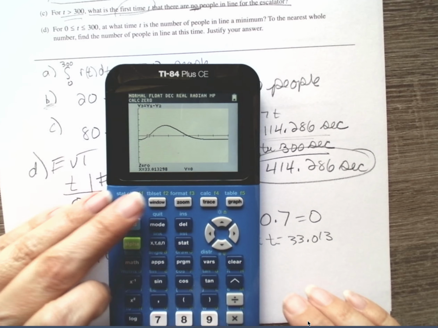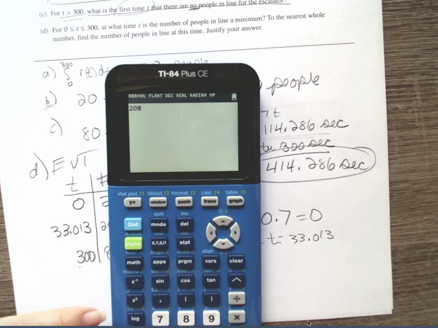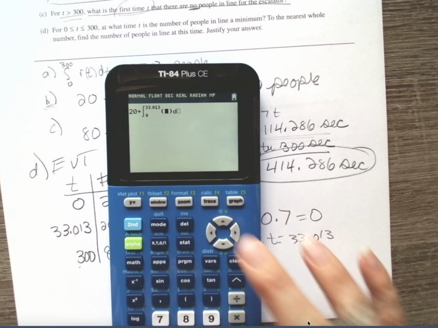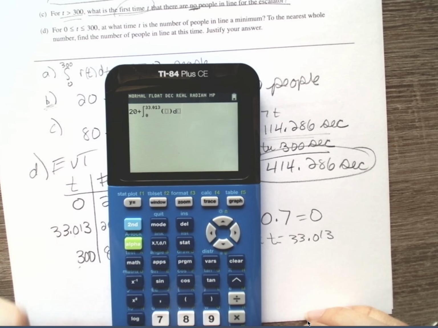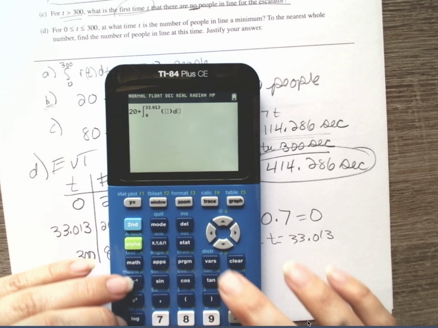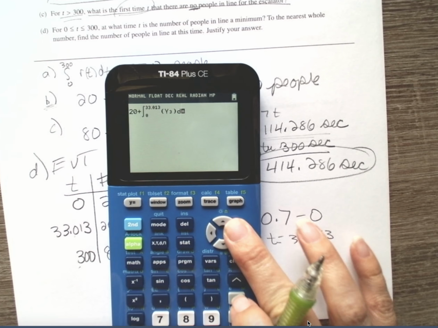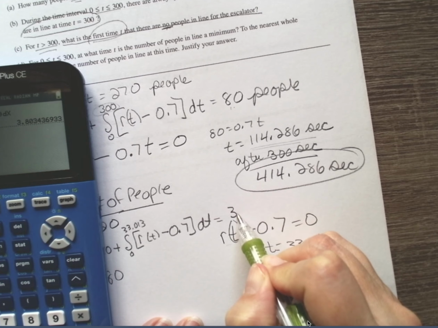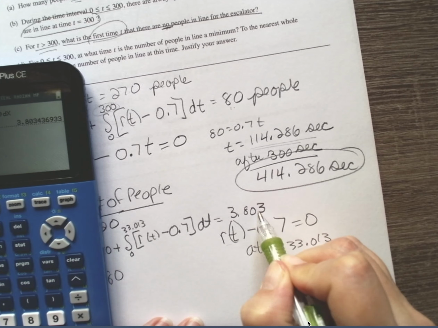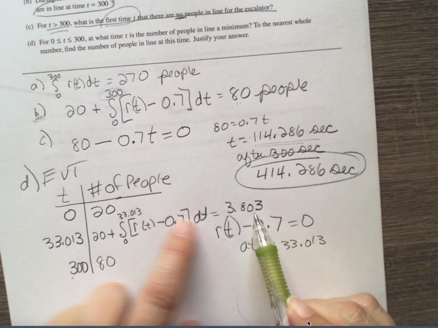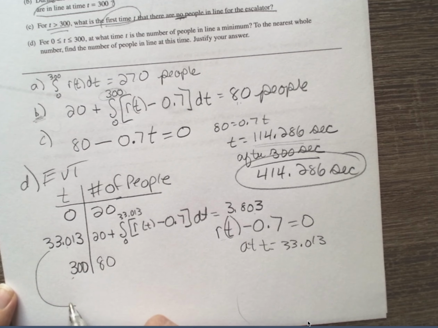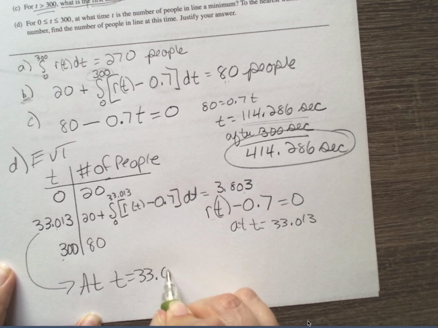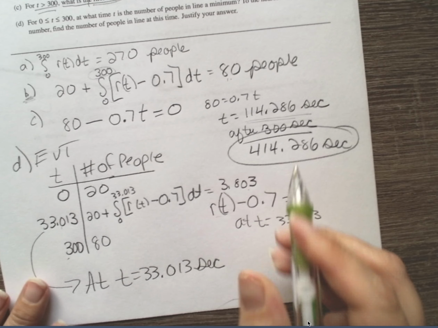So now back to the calculator. I can just do 20 plus math choice 9 goes 0 to 33.013. Now remember, in line 3 I already typed r minus e, or r minus 0.7. So I'm just going to do vars, y vars function y3 dx, and I get 3.803 people. That's definitely the lowest of these three numbers. So my answer is at time equals 33.013 seconds. That answers this part.